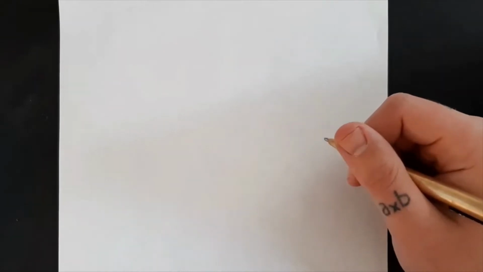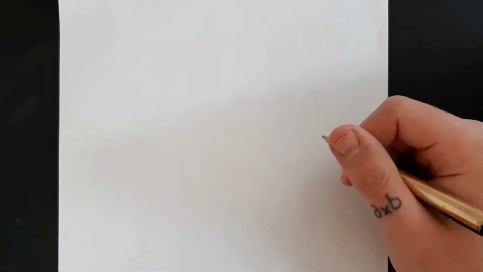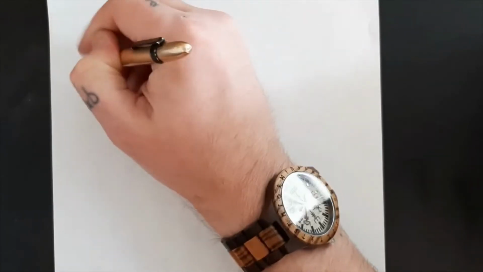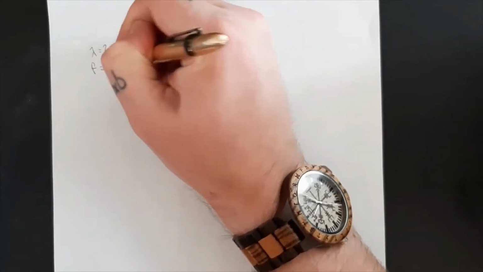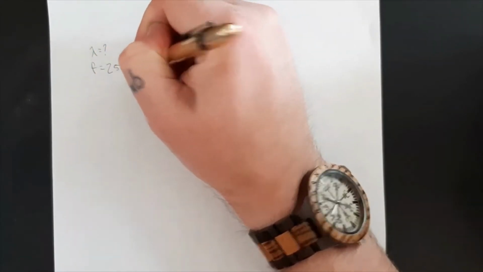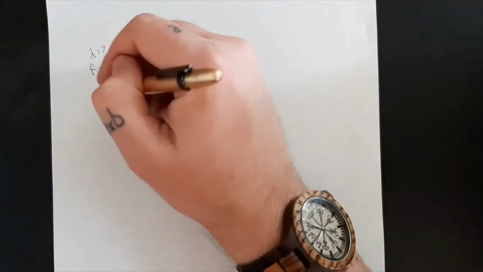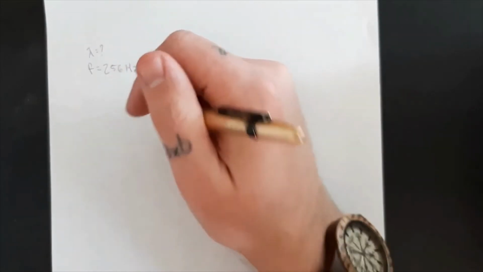The first one is telling us that a sound wave has a frequency of 256 hertz, and we're looking for the wavelength of that wave. So we're looking for our wavelength, and we've got our frequency of 256 hertz. Now we're looking for wave speed, no, we're looking for wavelength. The wave speed is actually a known quantity for this one.